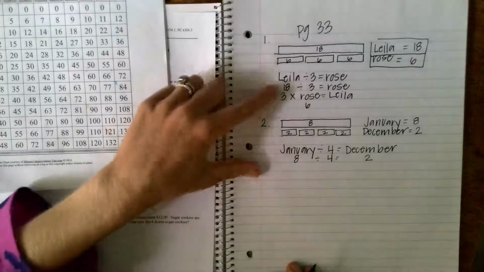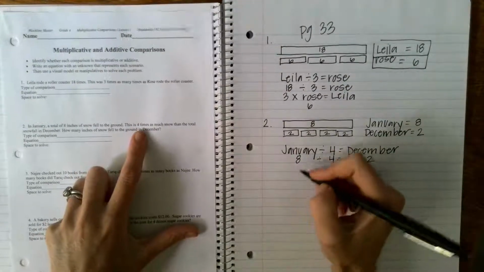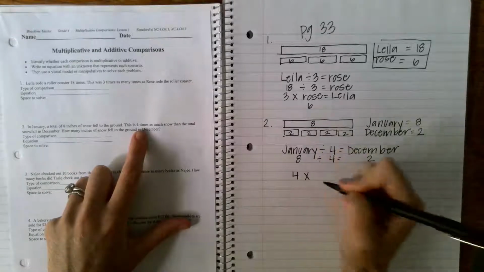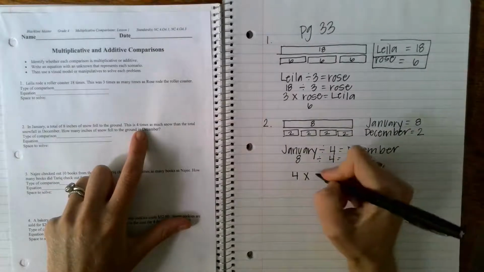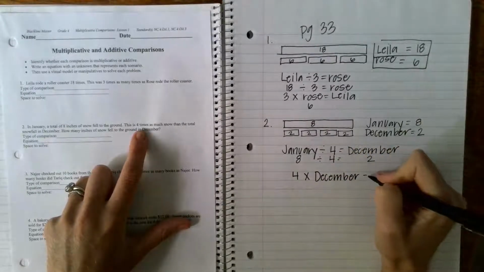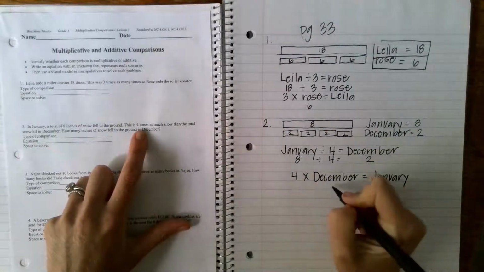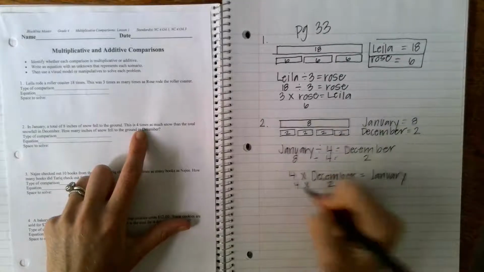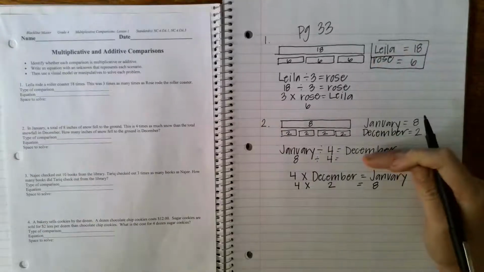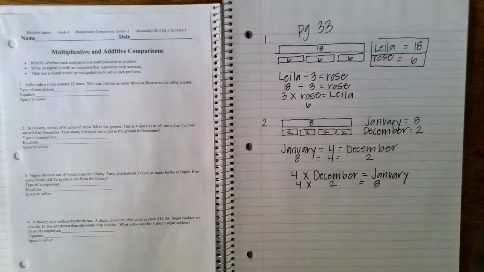We could also check by saying, let's see, because it said this is 4 times as much. So 4 times December equals January. And if I plug in 2 here, then I get 8. So all I'm doing is I'm drawing my bars out to help me visualize the problem, and then I'm able to solve and look at the equations.